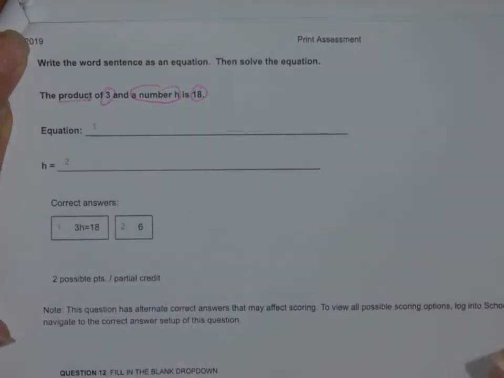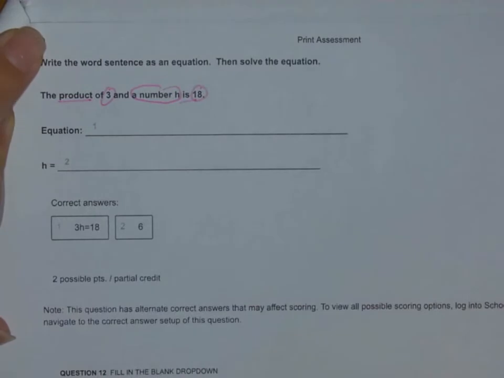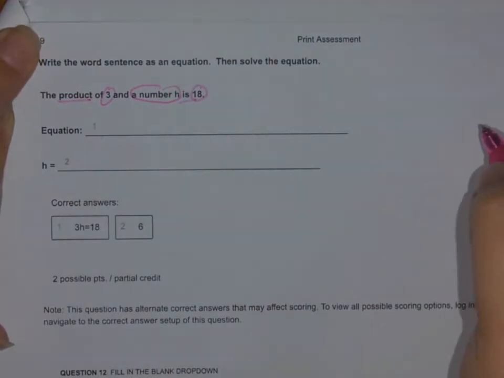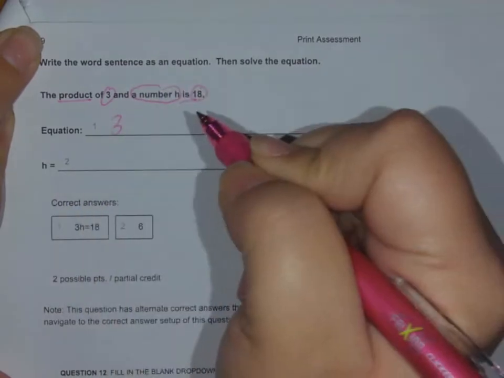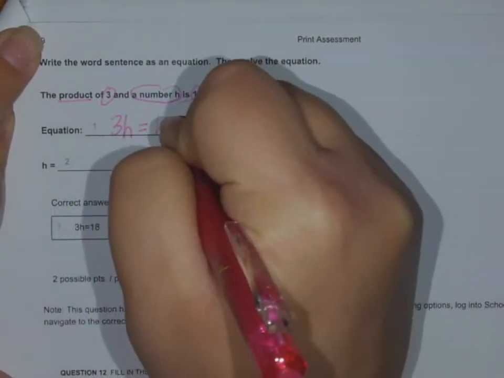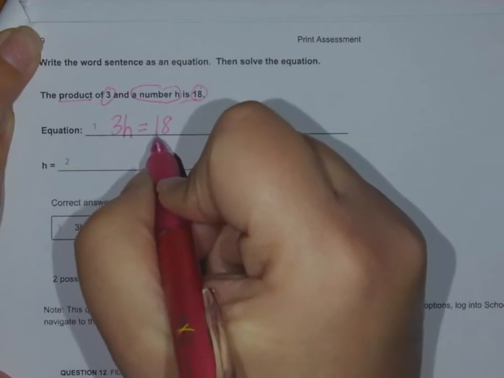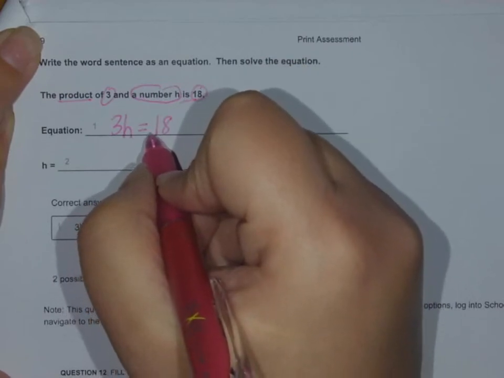Product is multiplication, the answer to a multiplication problem. And "is" is going to be my equal sign. Now I'm going to go ahead and write it. So the product, 3 multiplied by h equals 18. So that's my answer. And now I'm going to go ahead and solve it.